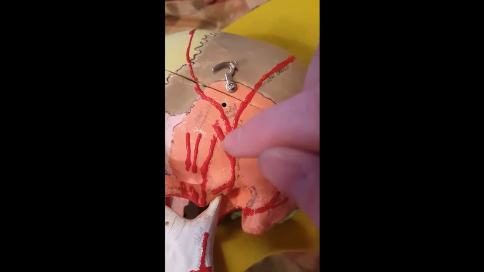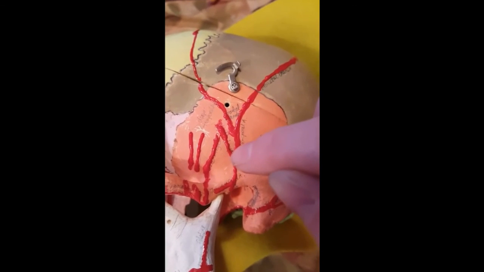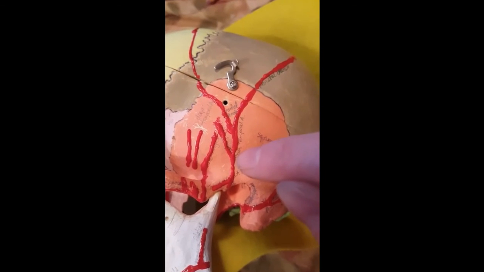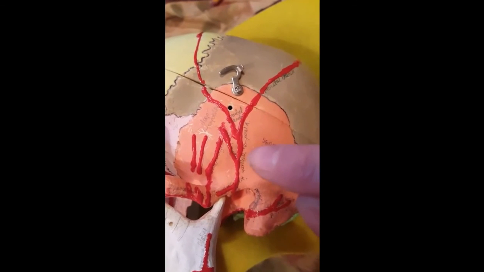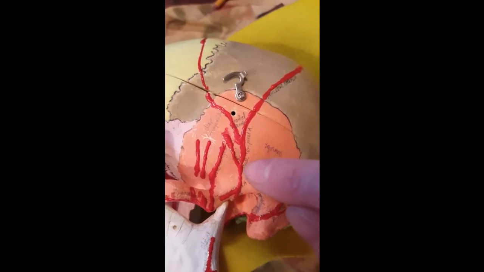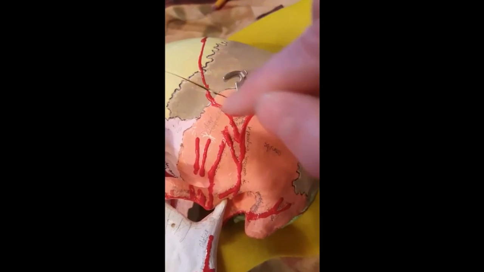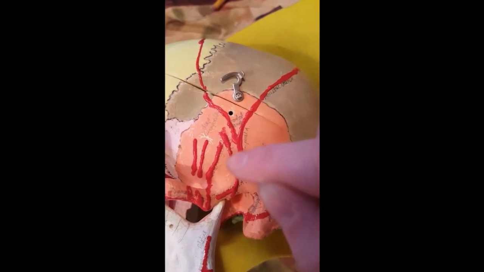As we move up, this next one here is the middle temporal branch, and it supplies the temporalis muscle, just like these guys do from our maxillary artery. And then we have the frontal branch, which supplies the frontal scalp, and then we have the parietal branch, which supplies the parietal scalp.